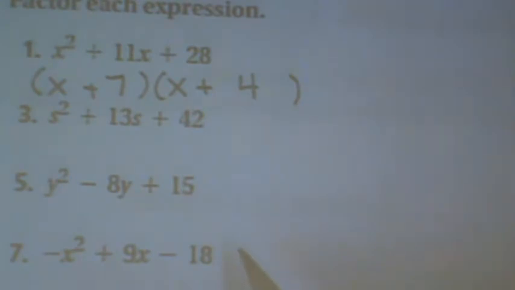For the first one, this is a trinomial with a 1 in front. So you just ask yourself, what times what is x squared? X times x. And now what times what is 28 but adds to the 11? That would be a 7 and a 4. Next one, number 3.